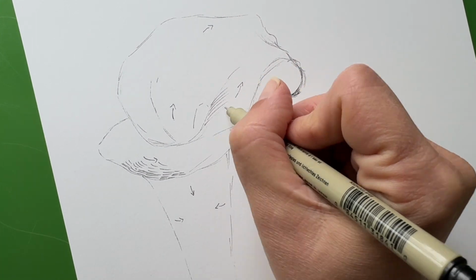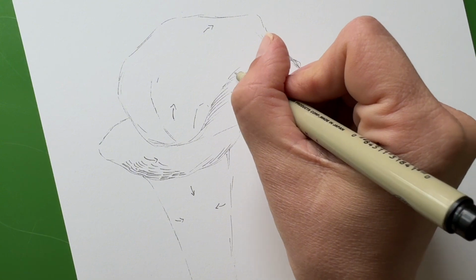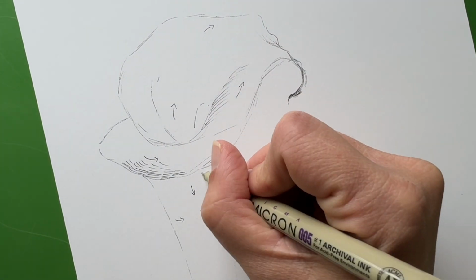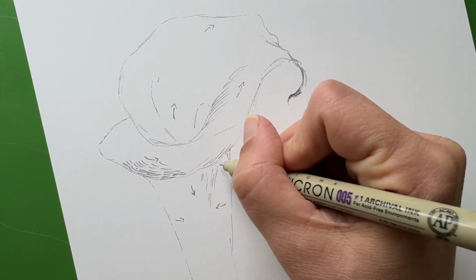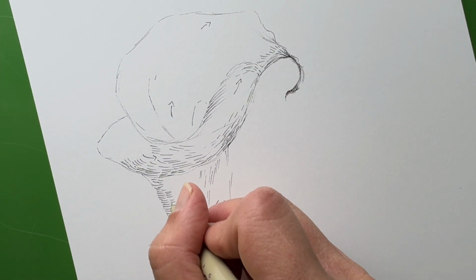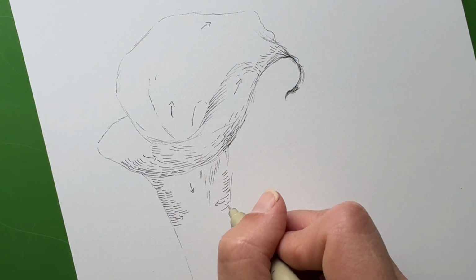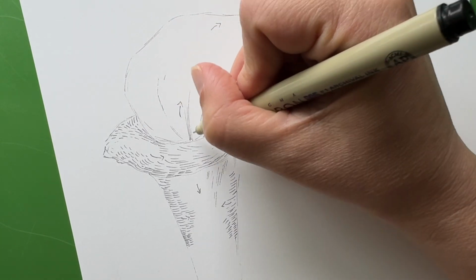And I've talked in a lot of other videos about this idea of direction of line, but I thought it would be helpful to actually put arrows to kind of give a sense of how I think about where to put the lines and the direction to go in. So you can see that pretty quickly, using the lines going in the right direction starts to give it the right movement and give it a sense that it's becoming more 3D.